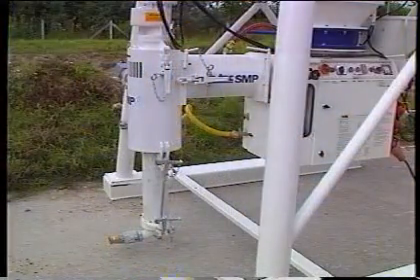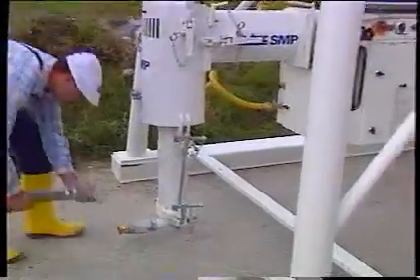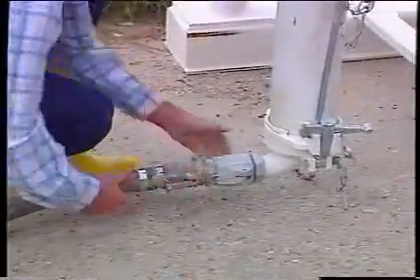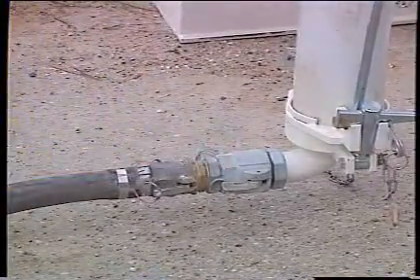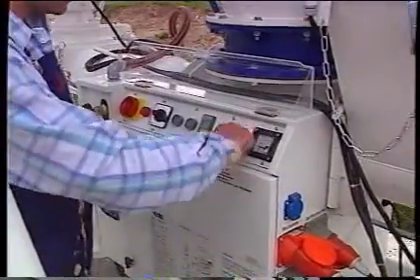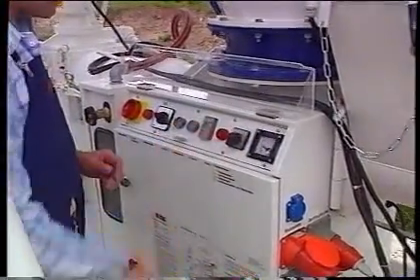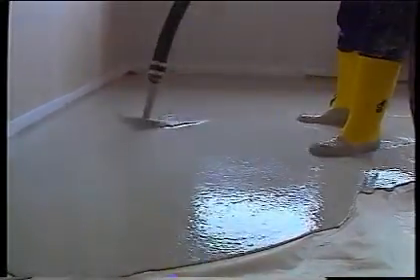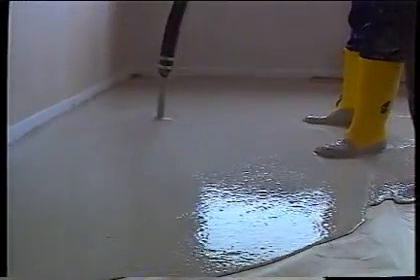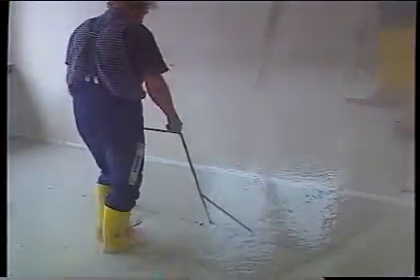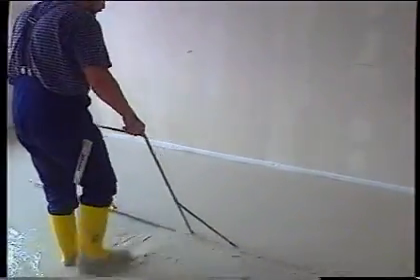Especially designed for this application is the mixing pump that's bolted directly onto the silo. The system is ready for use in no time. From now on, you can also have floor screed at the push of a button. This system represents a modern and simple application method that doesn't require the operator to get down on his hands and knees any longer.